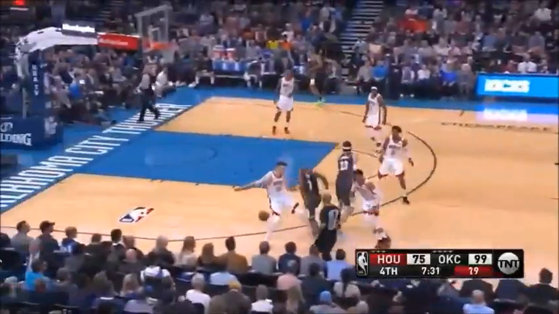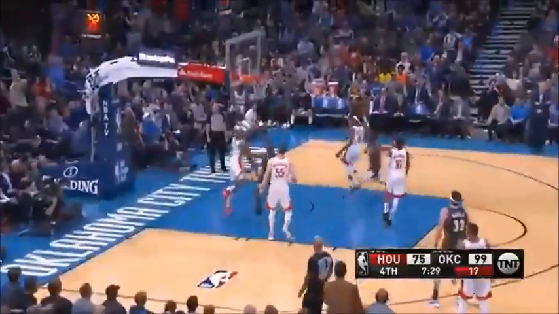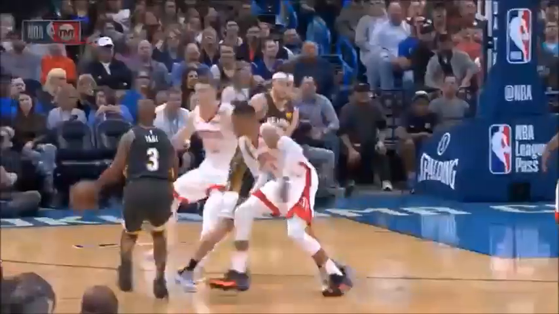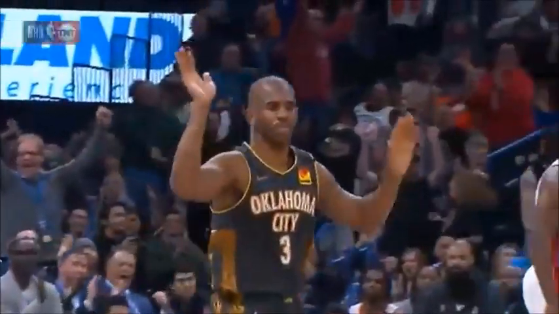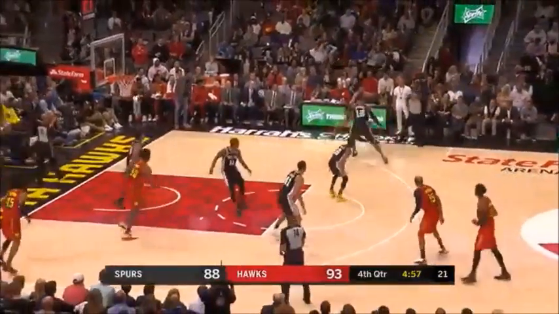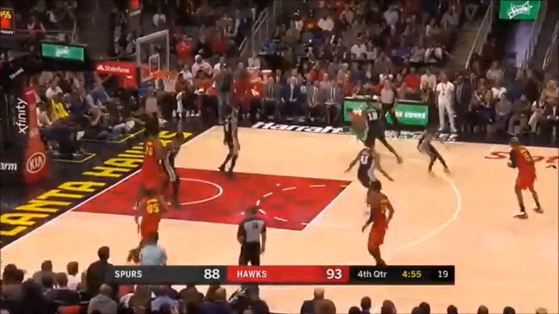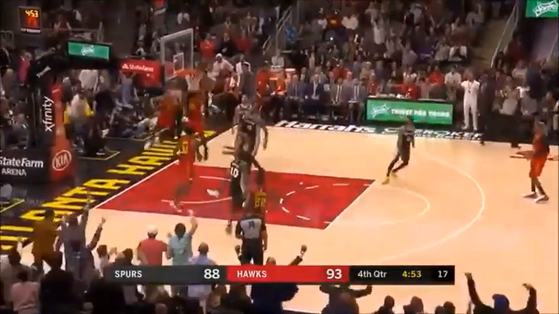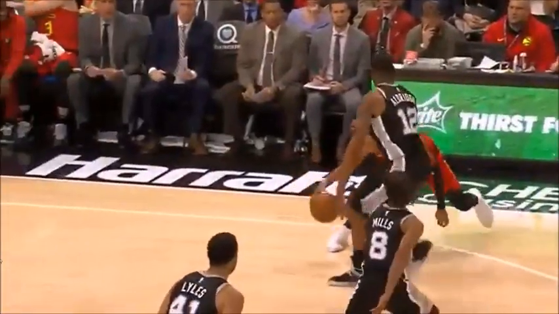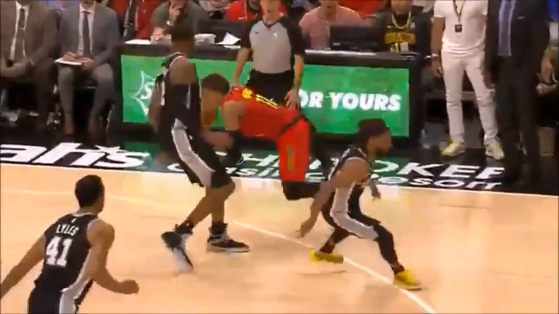That way, the defender loses their balance. That happens so quickly that you probably missed that crossover dribble. But right here, Chris Paul went over two defenders. Here's another example. You need to have some very good ball handling skills in order to make this happen.